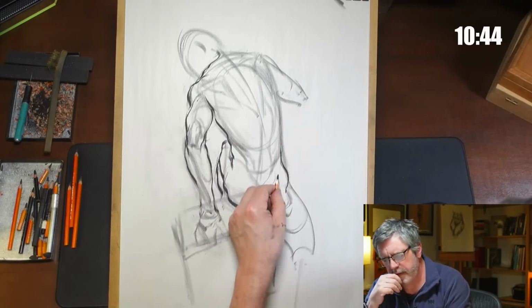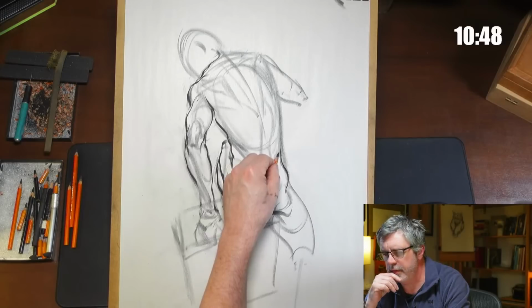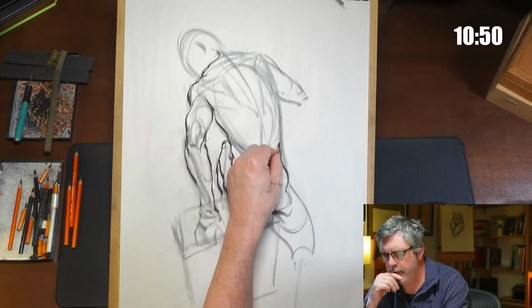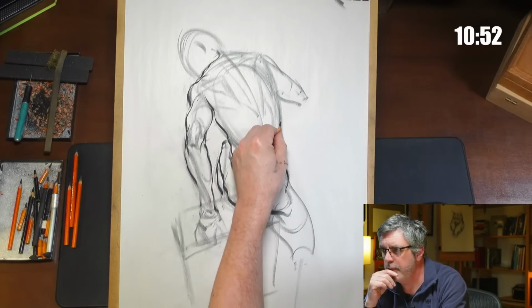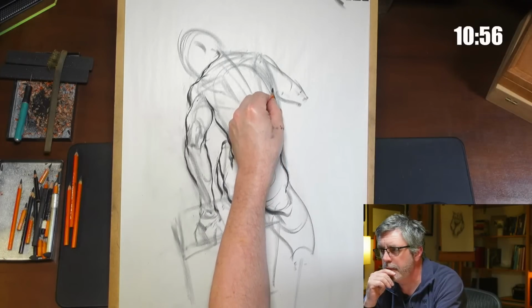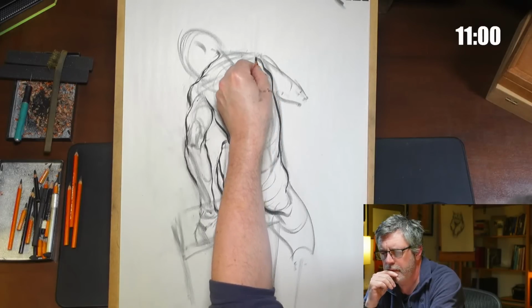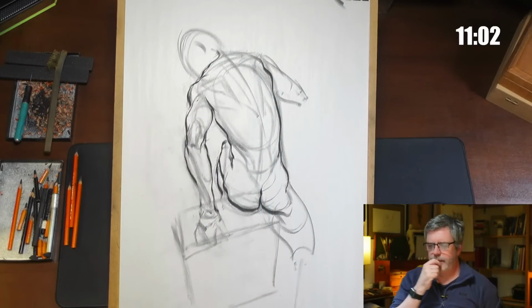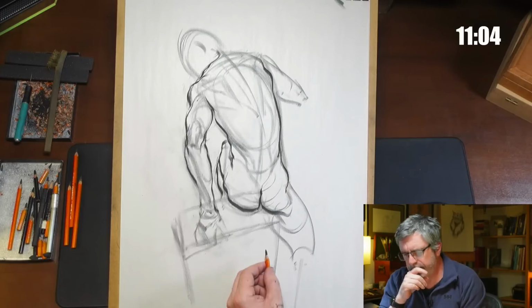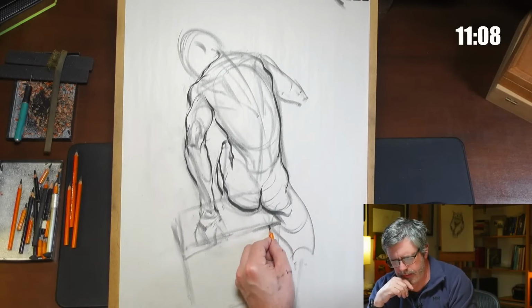Kind of get a hint of the oblique in there, and then the latissimus. Somewhere in there. And the edge of this box is here.